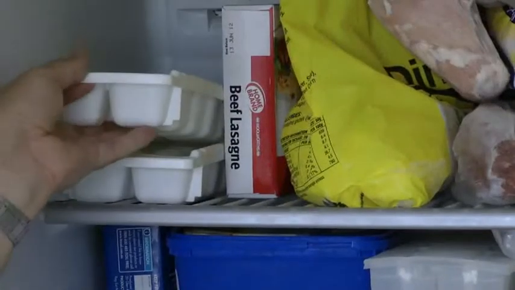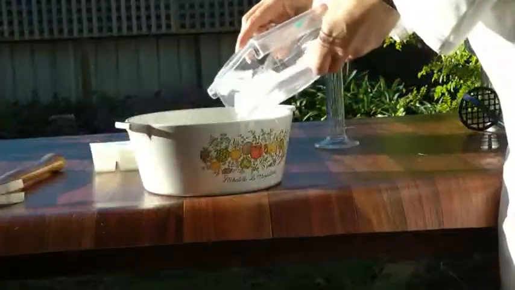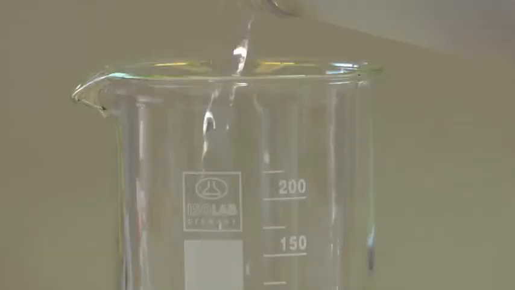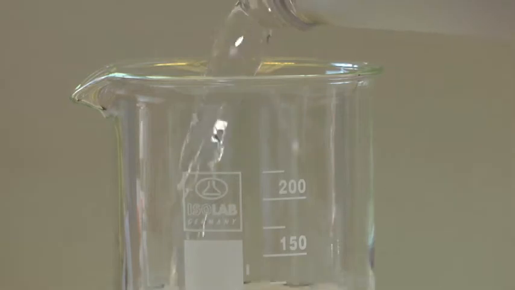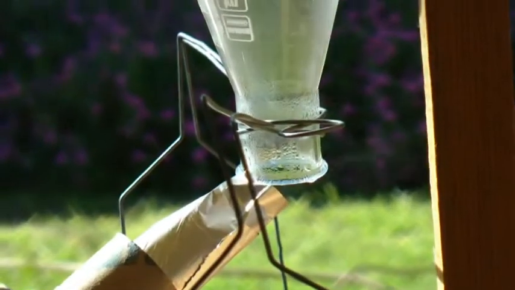Solid water is known as ice, and gaseous water is known as water vapor or steam. Ice maintains its shape. Liquid water will fill the bottom of any vessel it is placed in, and steam will fill up the whole space.